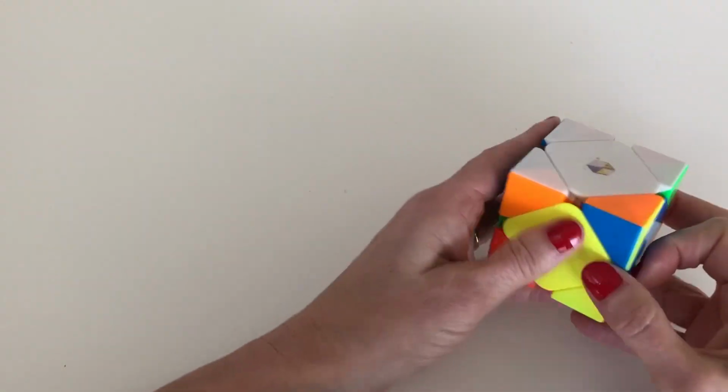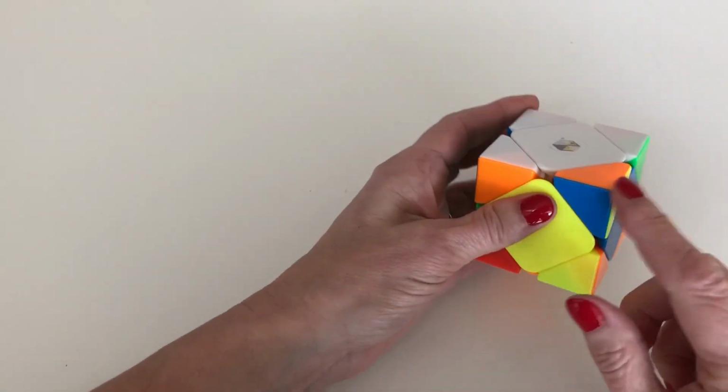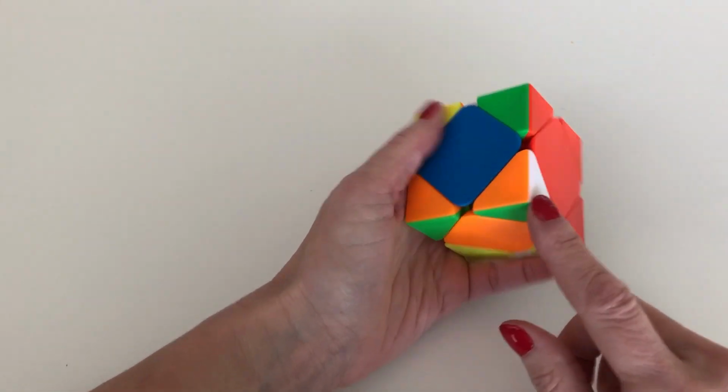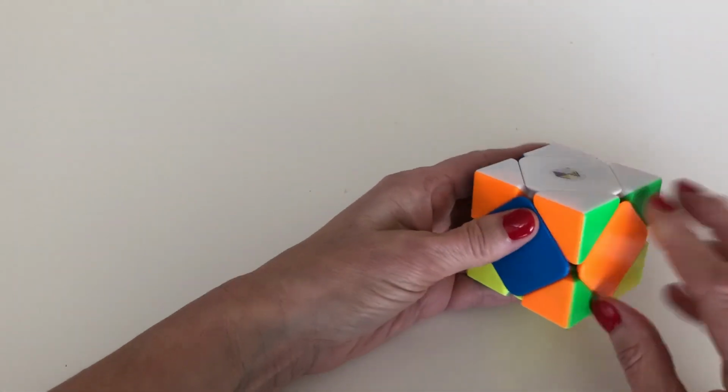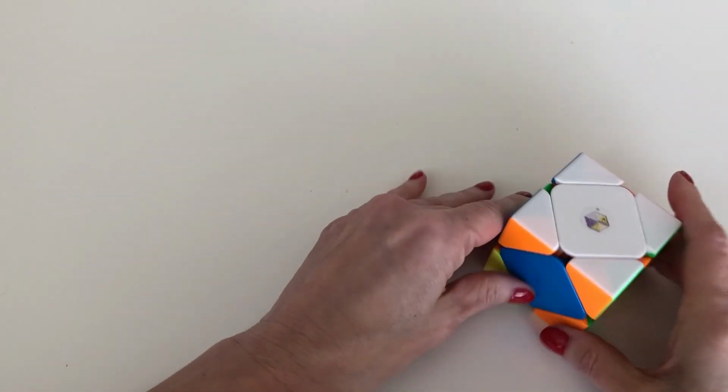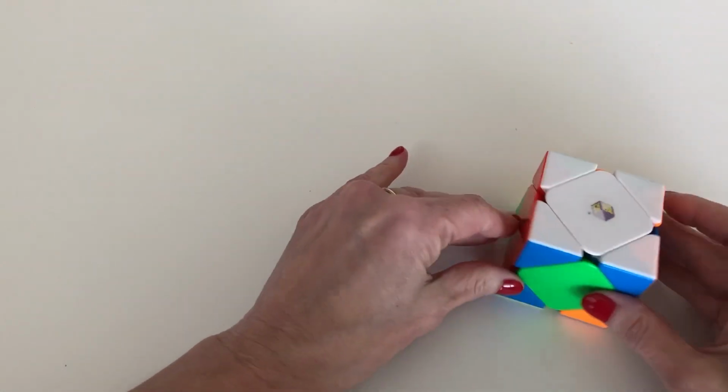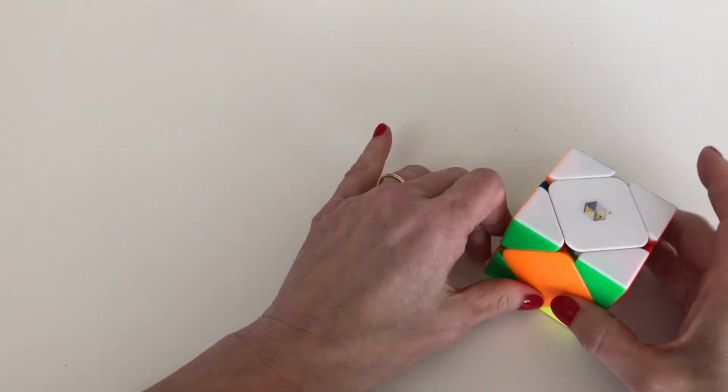Now we can move around the Skewb, and we're going to look for the final white corner piece, which is here. Let's bring it up into place. Oh, and that time we got lucky, and it is all oriented properly. So we have successfully completed layer 1 of the Skewb.